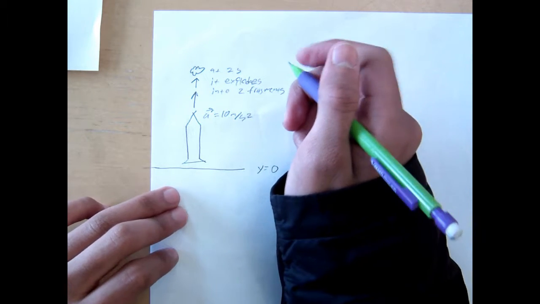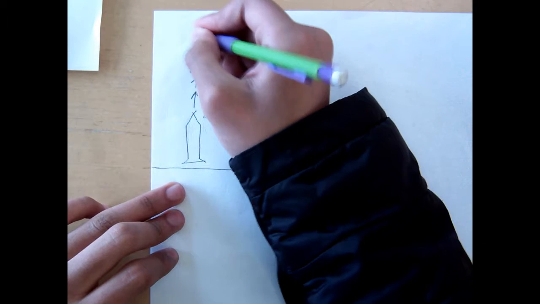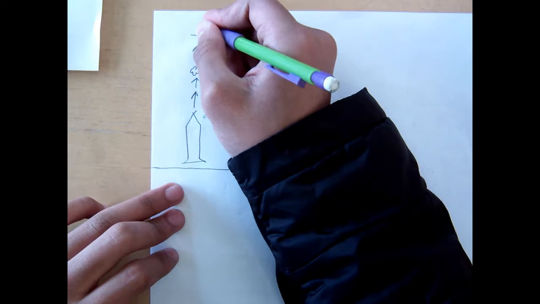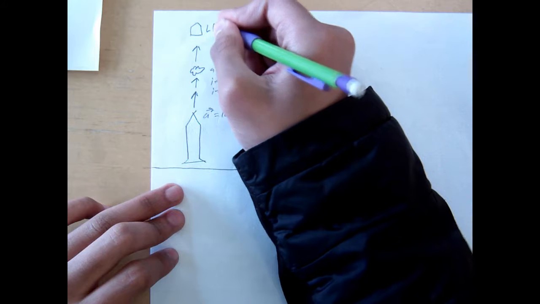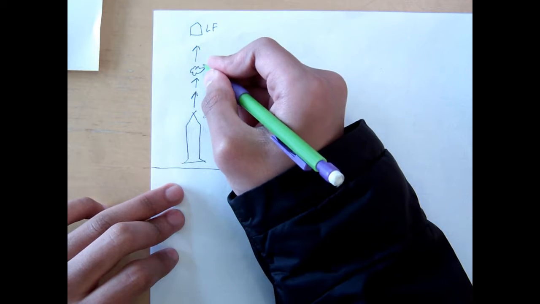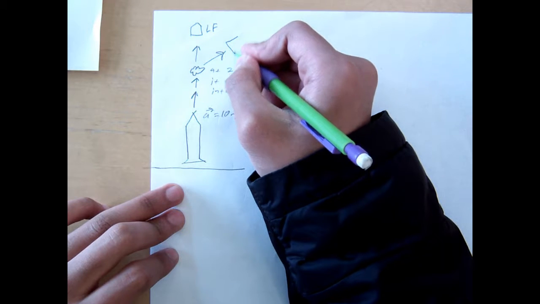and the lighter fragment travels straight up. So let's do this, and this will be the lighter fragment, and the heavier fragment, we'll just do that, and let's make it bigger.